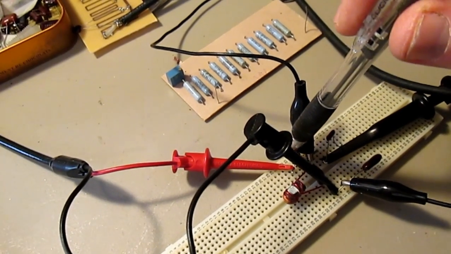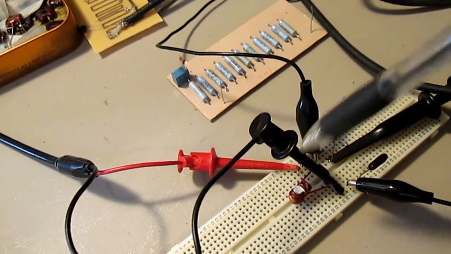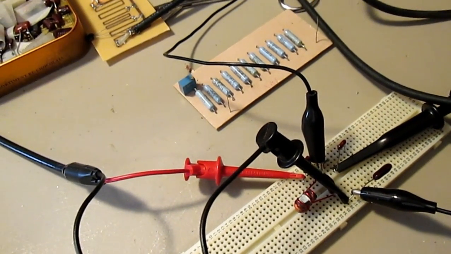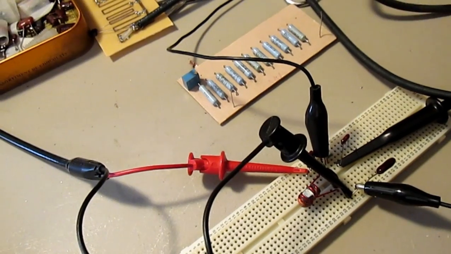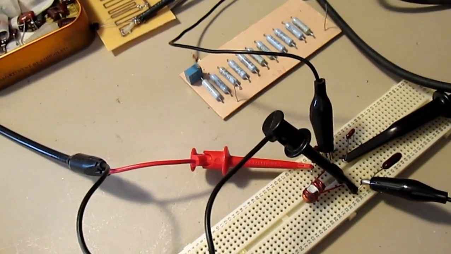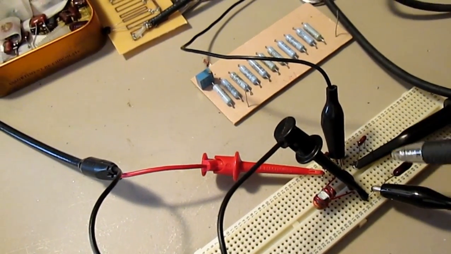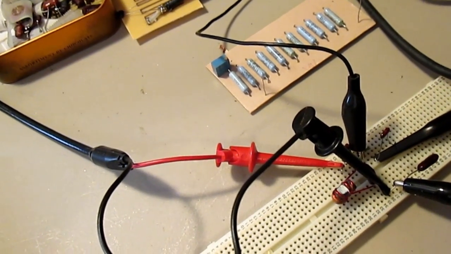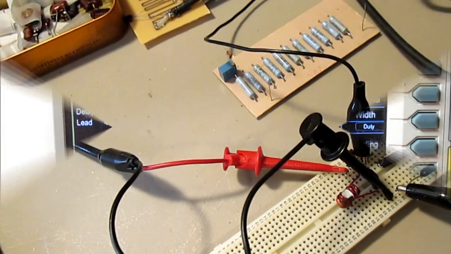And this one here is a decoupling capacitor, helping to isolate the effects of the generator from the circuit. And these two here are not functional, they're just in there so I have leads to clip to, basically. So that's our circuit.